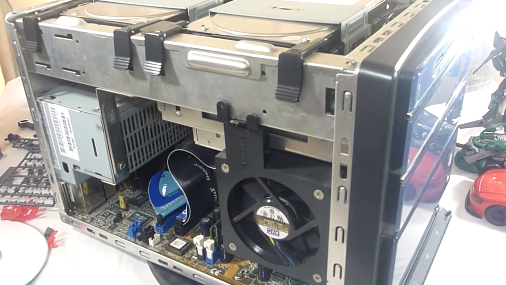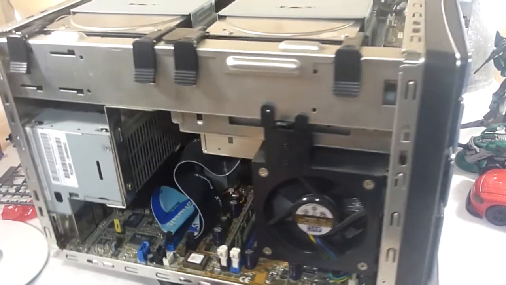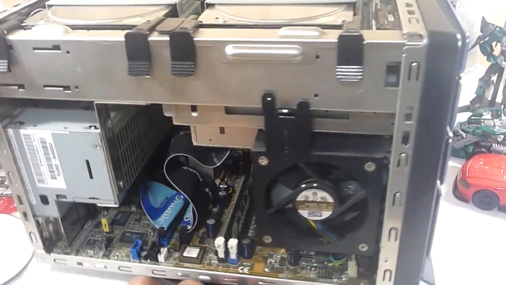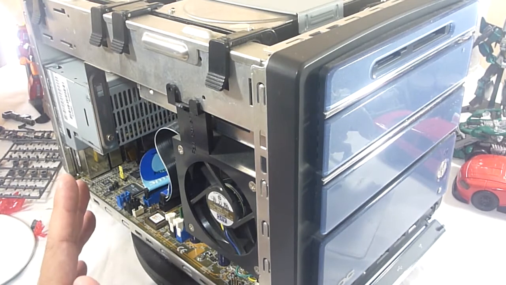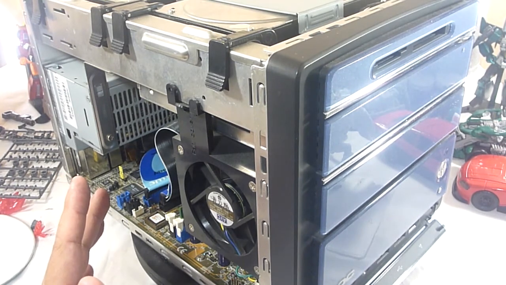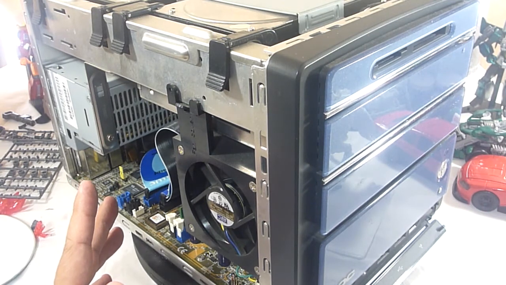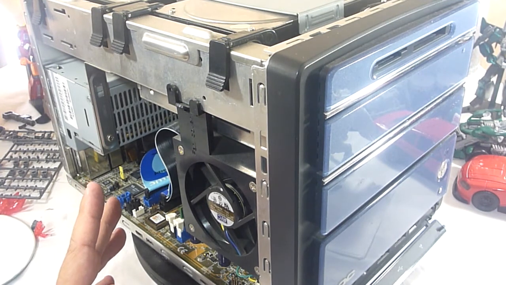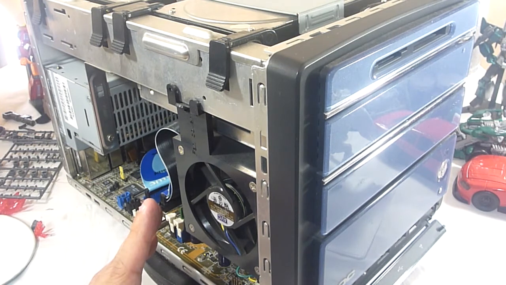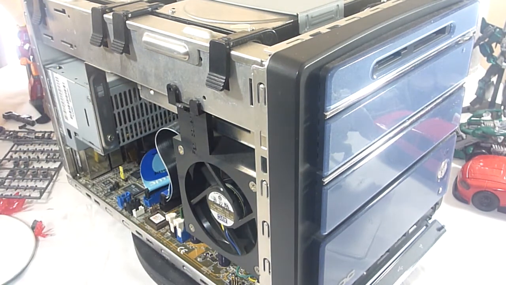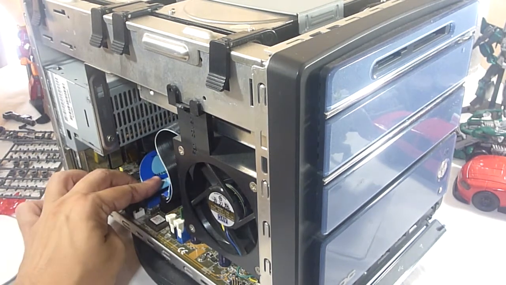Alright, so. Oh, the CPU. The CPU is an AMD, a single core, 939 socket, Athlon 64 3200 CPU. I don't remember if it's got the hyperthreading or whatever, but anyway, that's the CPU.